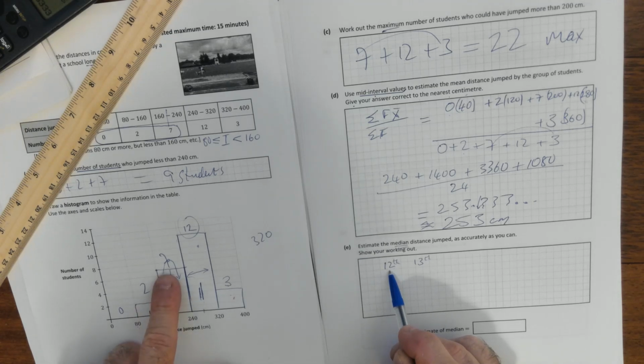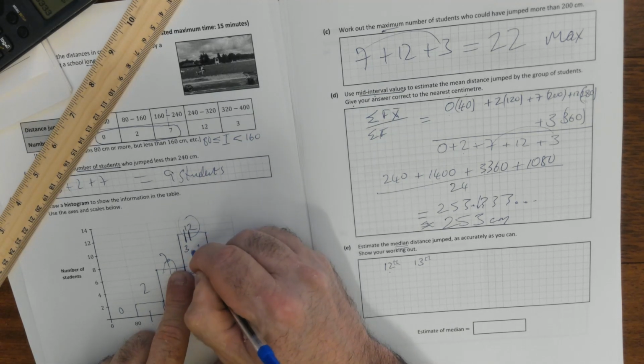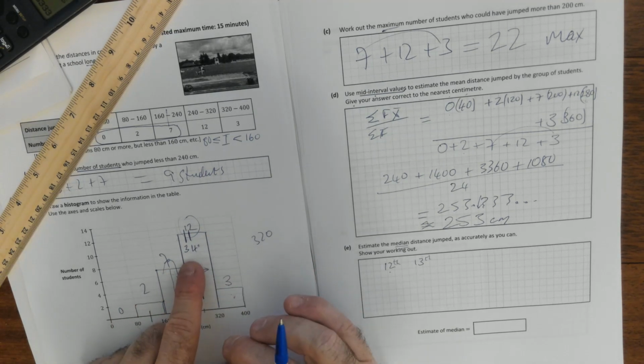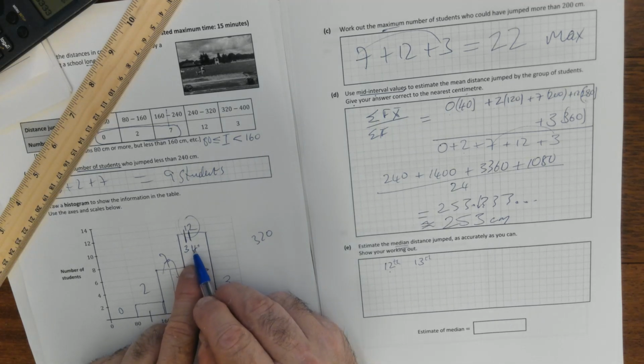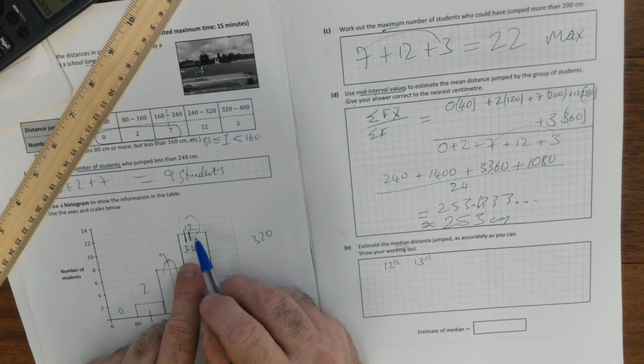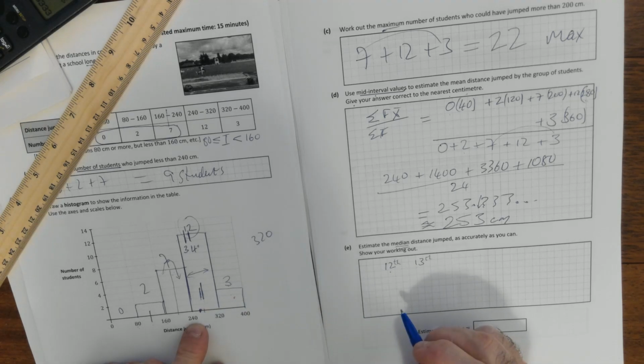What's 2 and 7? 2 and 7 is 9. Well, we need to know where position 3 and position 4 is, assuming that they're equally distributed. And position 3 and 4 are a quarter of the way along here. A quarter of 80 is 20, so we're looking at around 260.